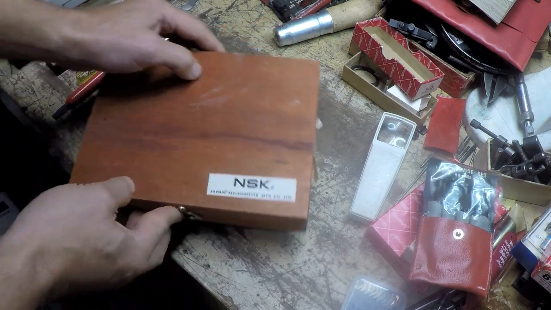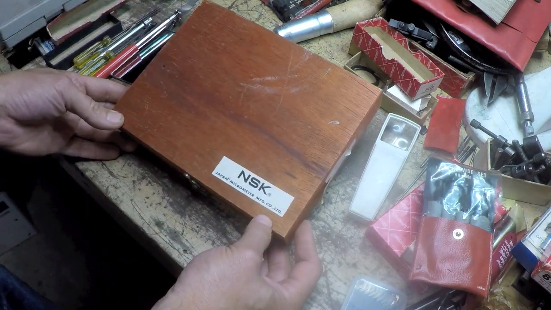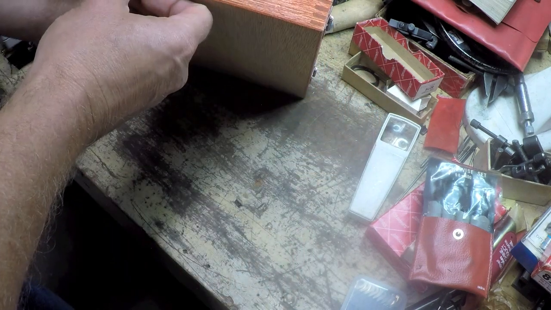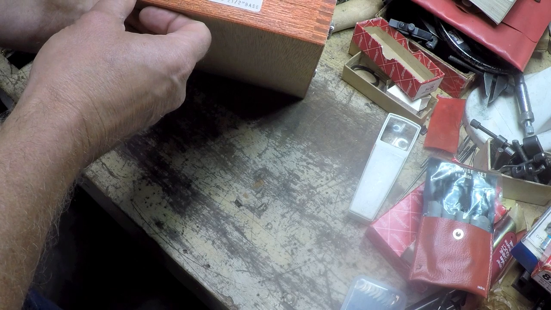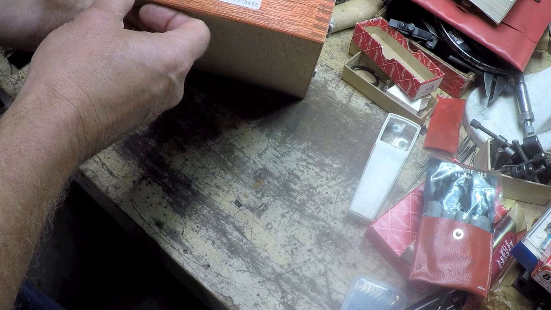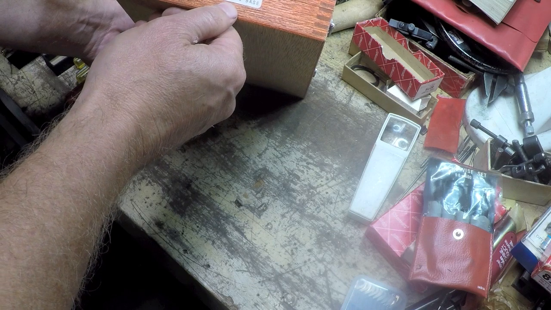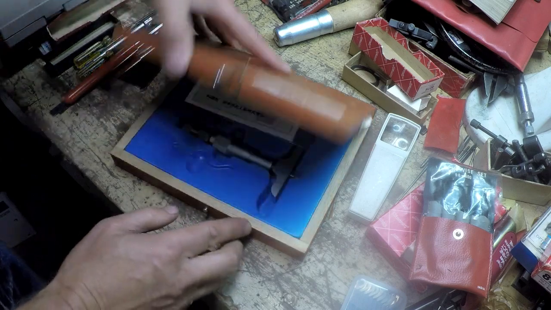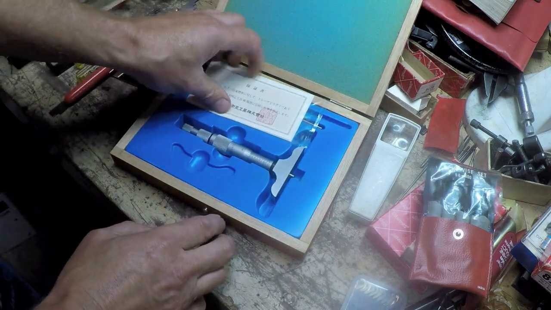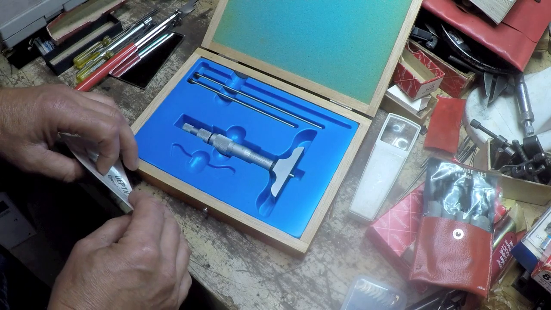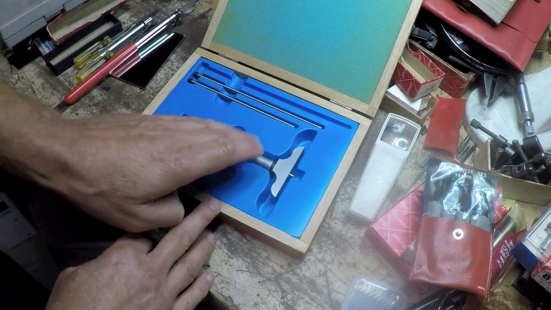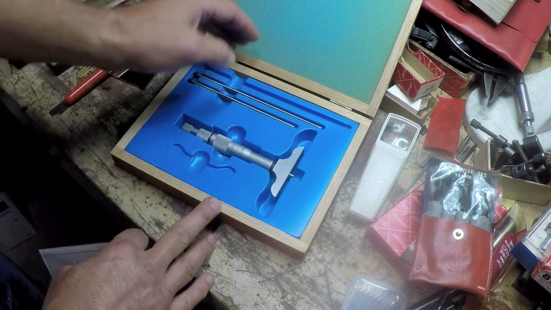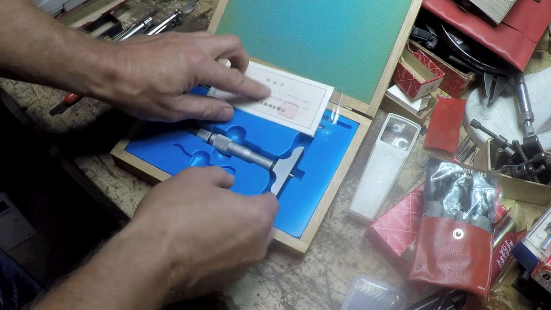And here is the final item. NSK, Japanese Micrometer Manufacturing Company, Fowler 52-225-005, 0 to 3 inch with a 2.5 inch base. Sounds like a depth micrometer to me, folks. That's what it is. And yeah, we got one rod in there, and there's 2 rods there, so 3 rods. So that would be a 0 to 3. Looks like it's in nice shape too.